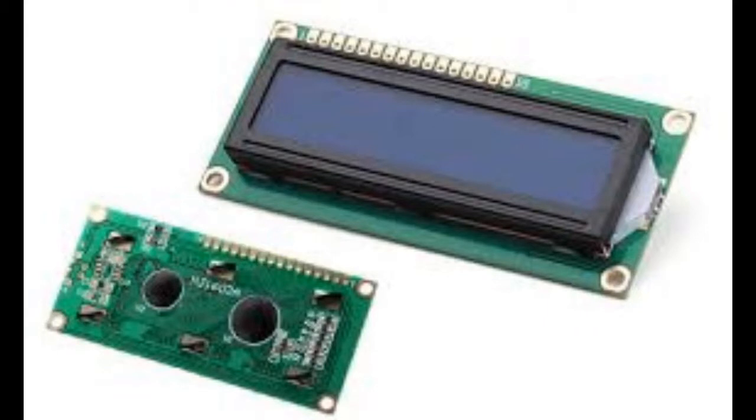Hello, this is ldmicro. Today, I'm going to show you how to use LCD with ldmicro. We are going to use liquid crystal LCD 1602. Also, we can use LCD 2004, but in this case, we will be using 1602 liquid crystal.